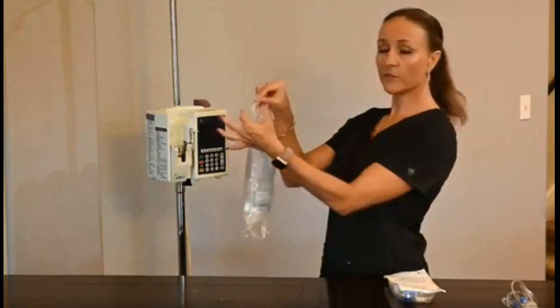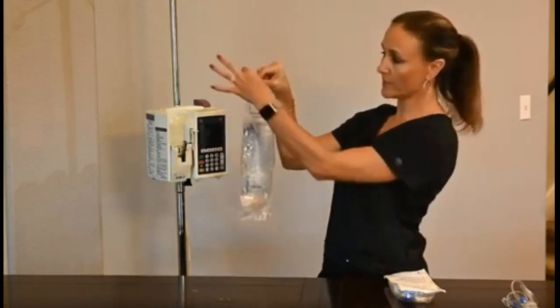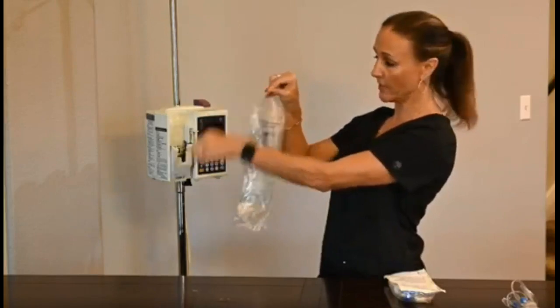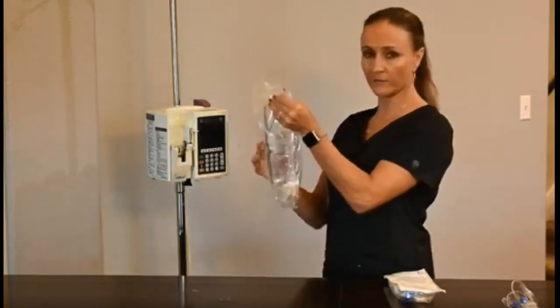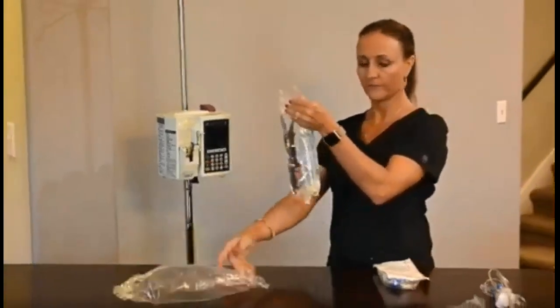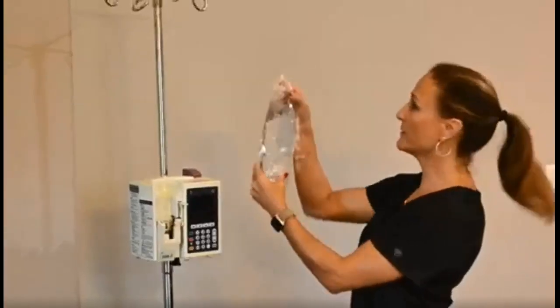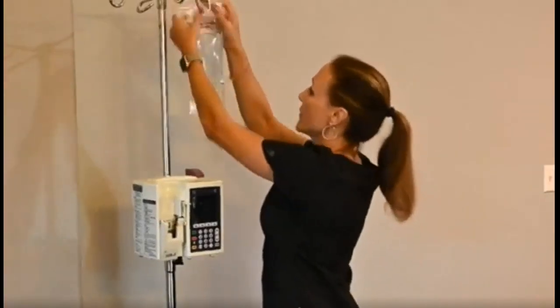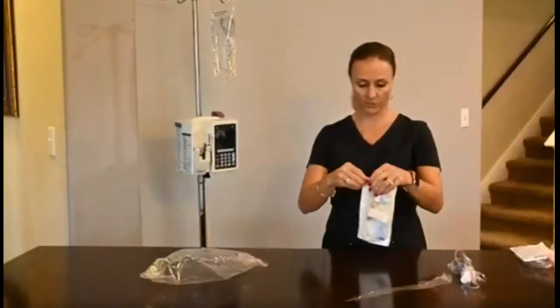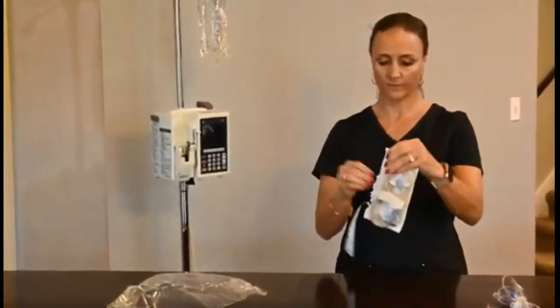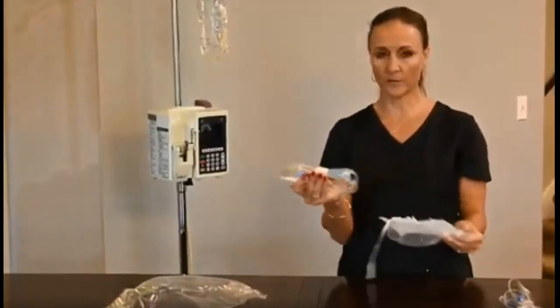An easy way to remember with these bags how to open it is there's usually a part up here that you would just tear and it comes right off. Make sure the bag is not expired. I would get the bag, I would hang it up on the pole. Then I would get my primary tubing. With the primary tubing as well, it has a little ridge that makes it easy to open. And I would take out my primary tubing.